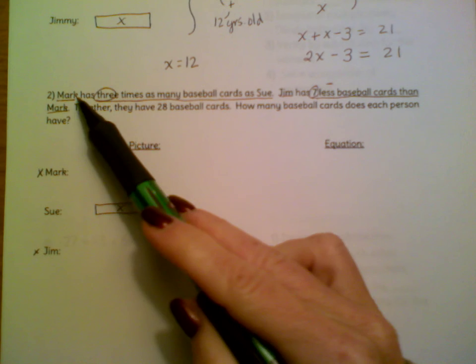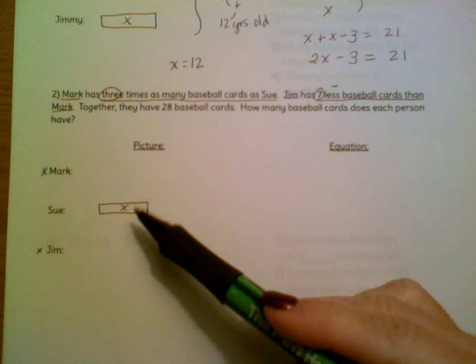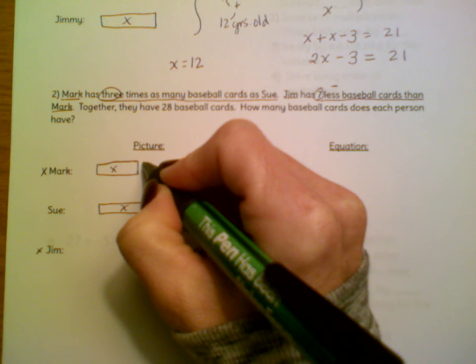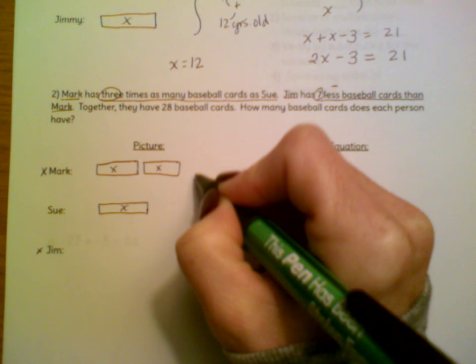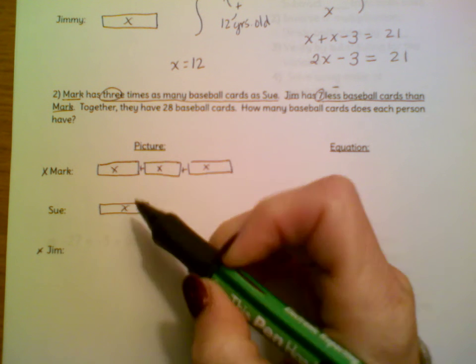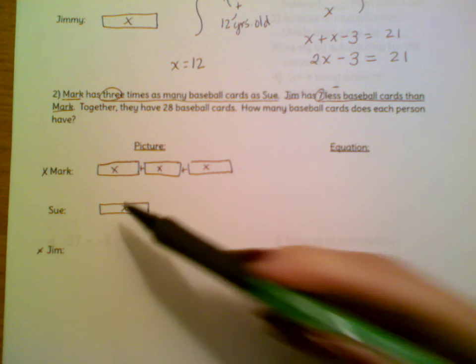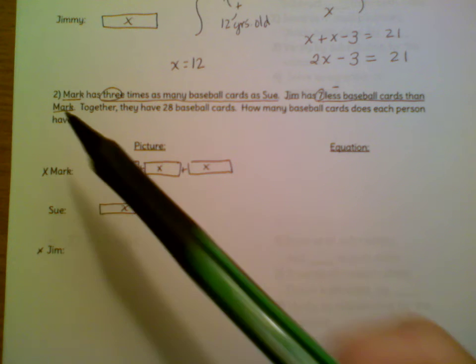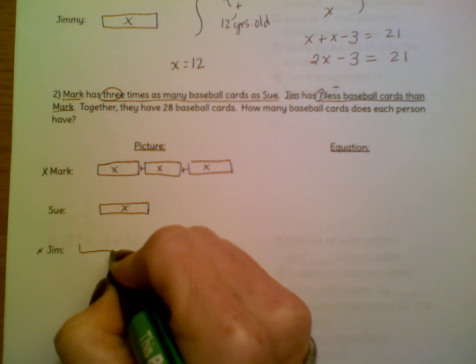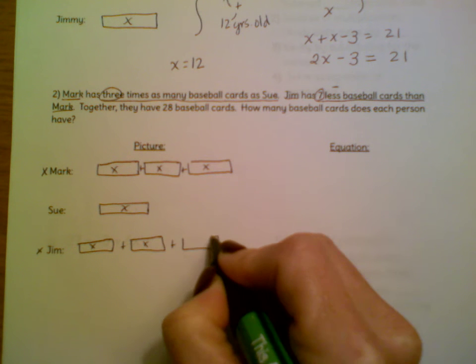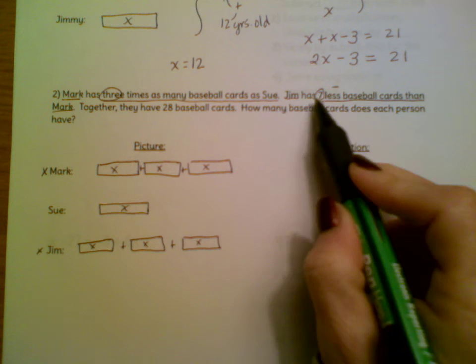So I'm going back. Mark has 3 times as many as Sue. Well, if Sue is x, 3 times as many would be x, x, x, and these would be plus signs between. So 1, 2, 3, 3 times as many as Sue. Jim has 7 less than Mark. So Jim has everything Mark has: x, x, x. But then he has 7 less, so minus 7.